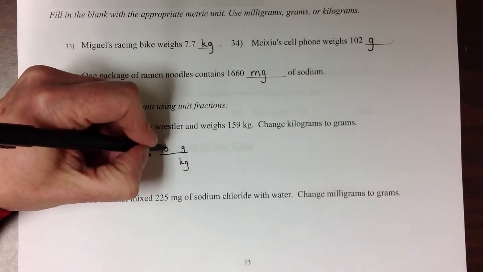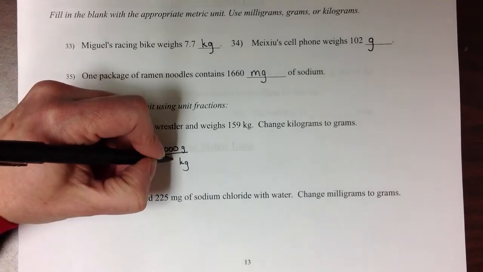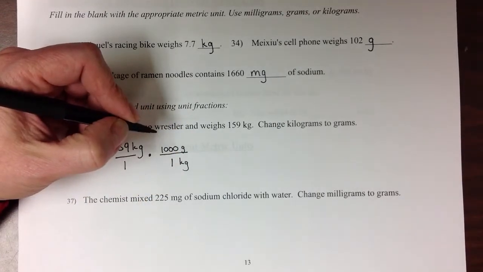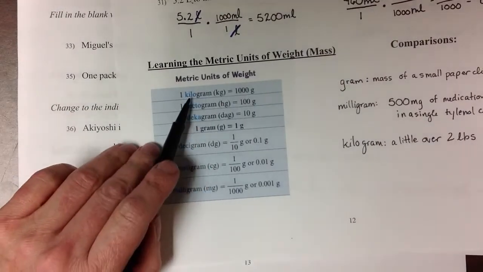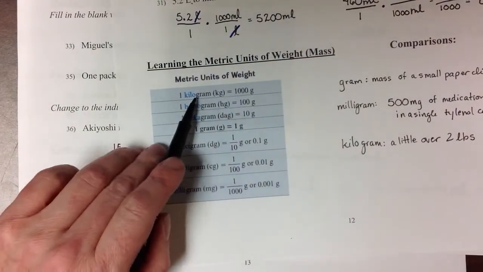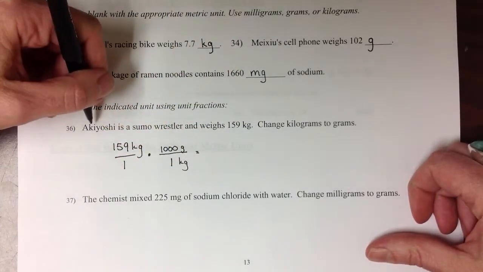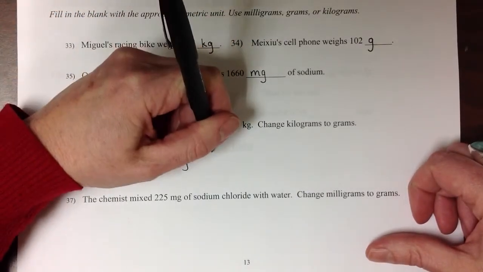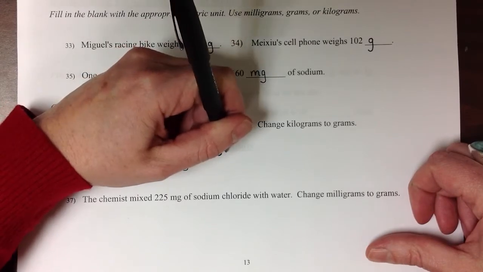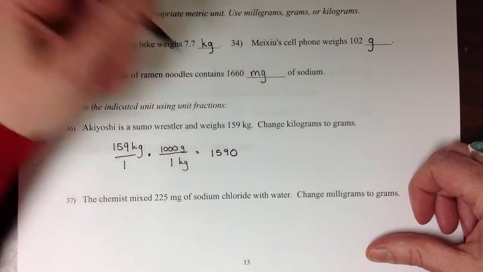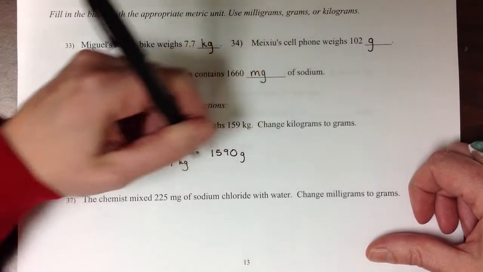Since there are 1,000 grams in a single kilogram, according to our chart over here, that's the unit fraction that we'll use. So the sumo wrestler's weight is 1,590 grams.